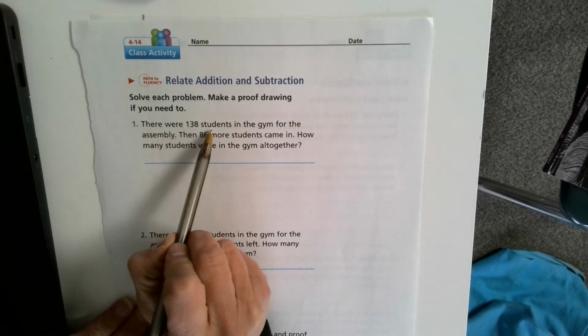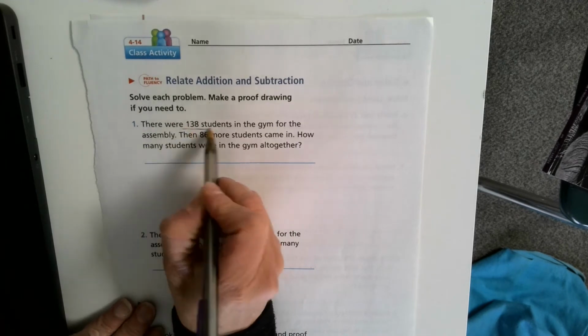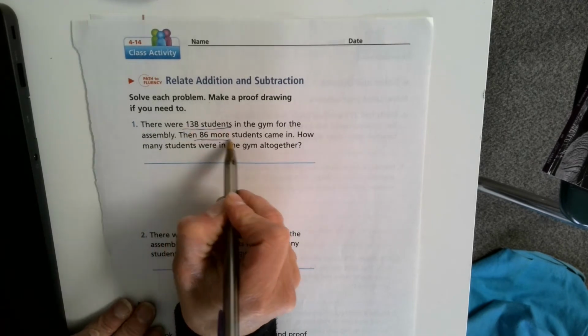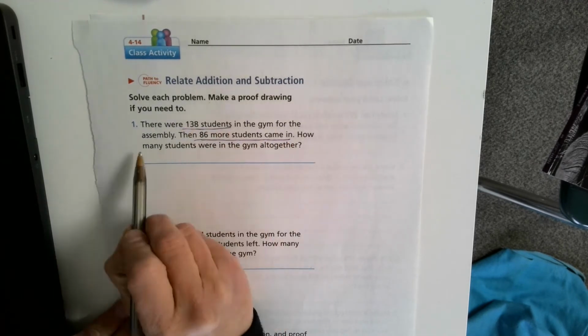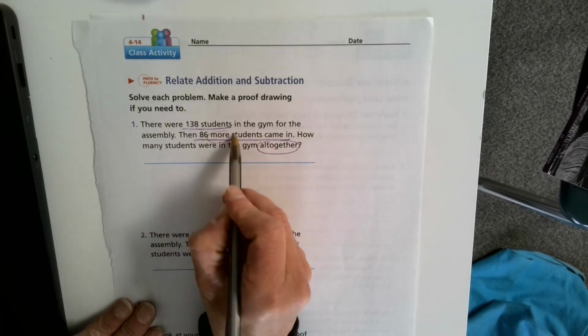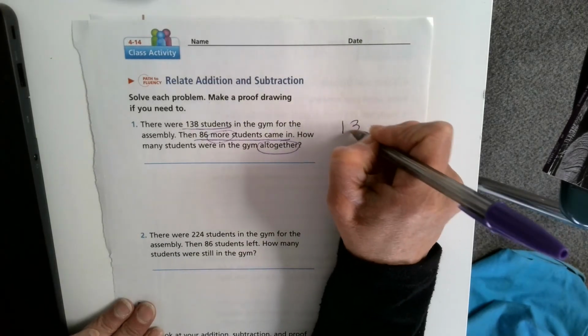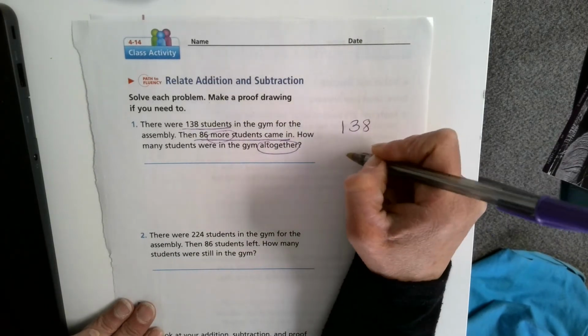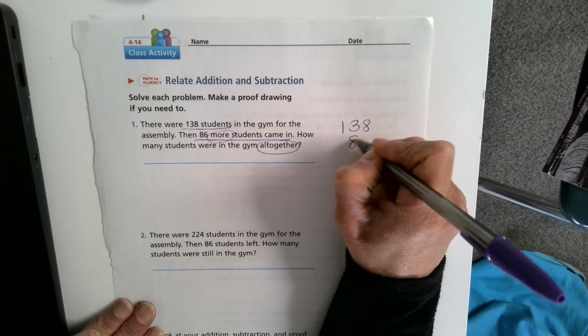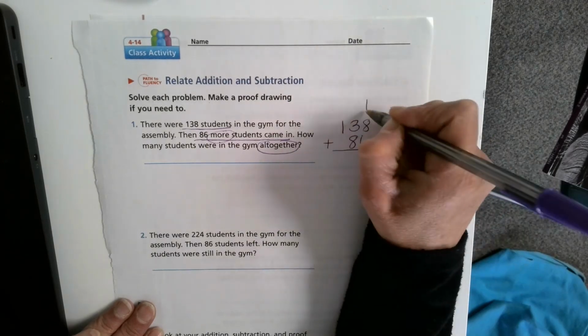There were 138 students in the gym for the assembly. Then 86 more students came in. How many students were in the gym altogether? So when I look at my keywords and I visualize this, I know I'm going to do addition. So I'm going to stack my numbers, the 138 plus the 86 more that came in. I'm going to use the US Common Method.